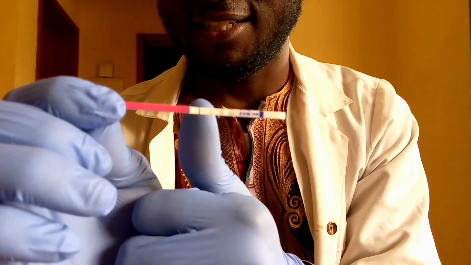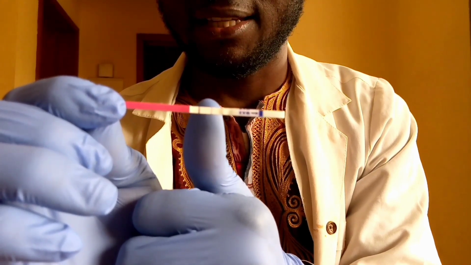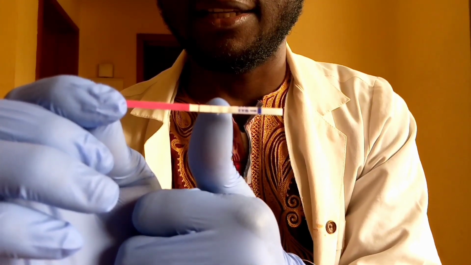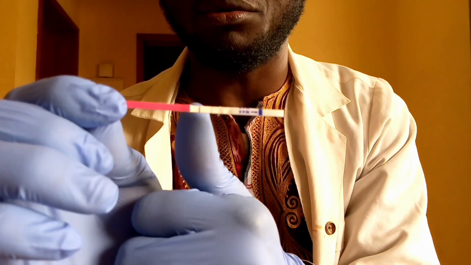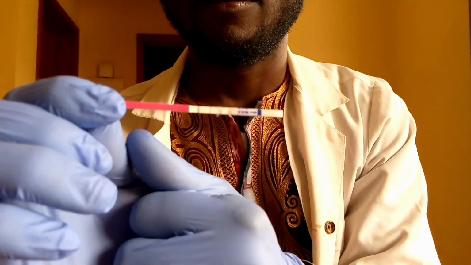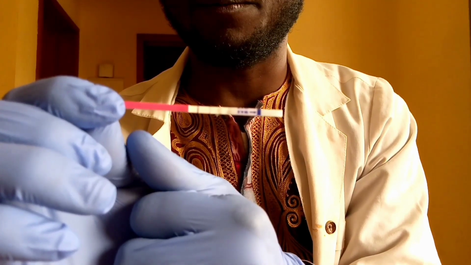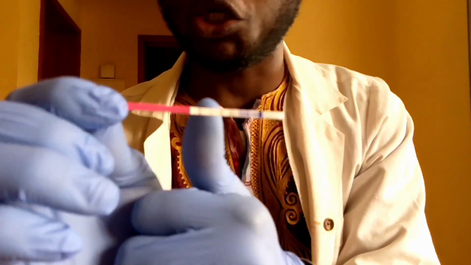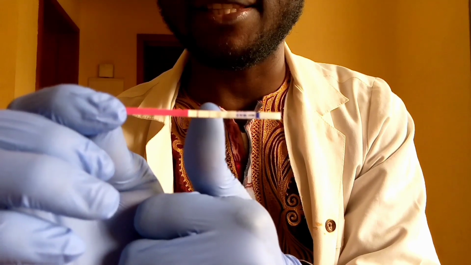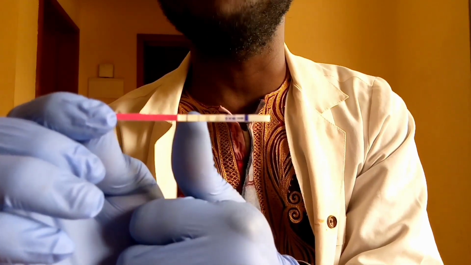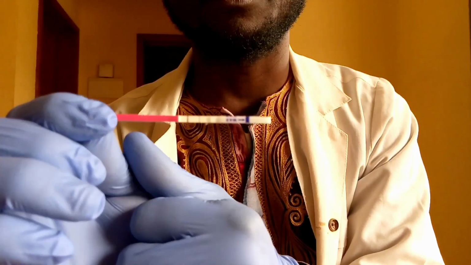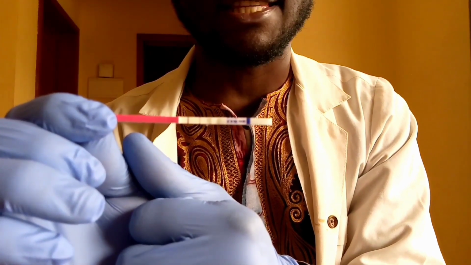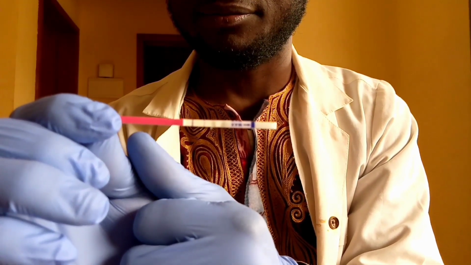If you look at this, you'll see that this test line is less intense as compared to the control line. That is how an ovulation test is interpreted. The test line should be either of the same intensity or even more than the control line before you consider it as being positive.